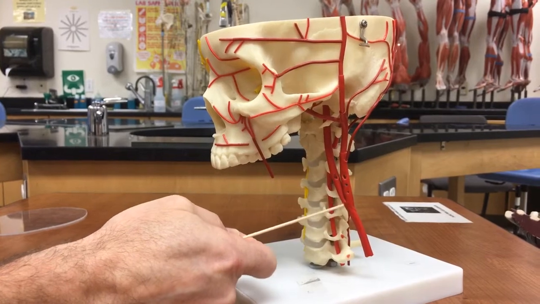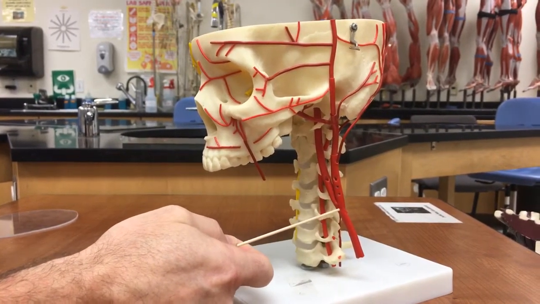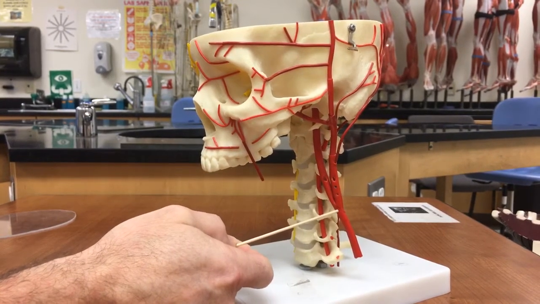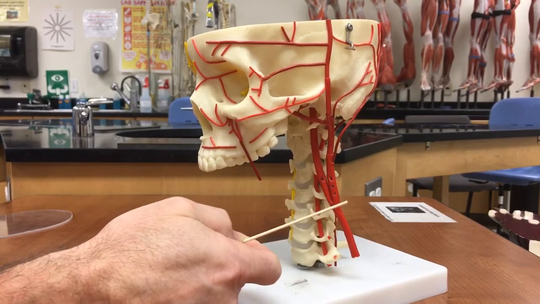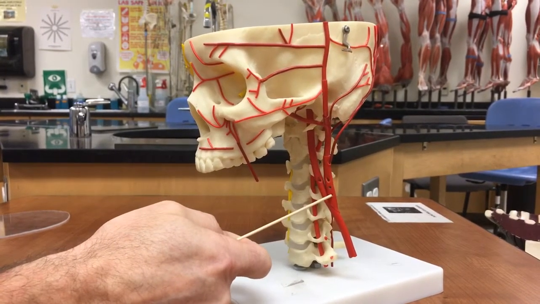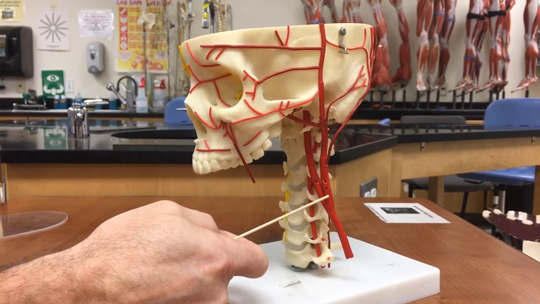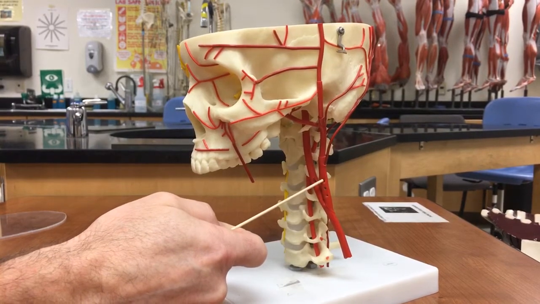Right about here is the carotid sinus. That's where we find lots of chemoreceptors and baroreceptors. After the sinus, it splits into the external carotid and internal carotid. The first branch off of the external is the superior thyroid, followed by the lingual, followed by the facial.